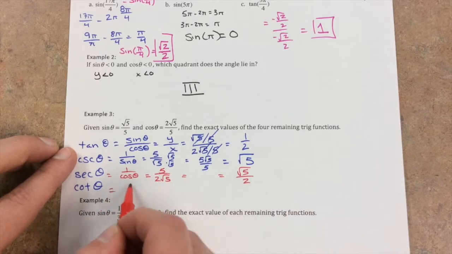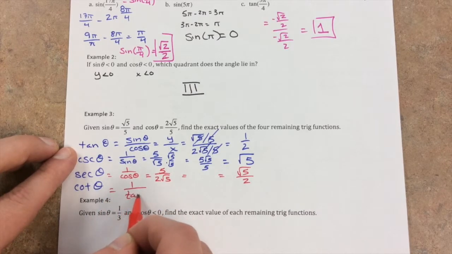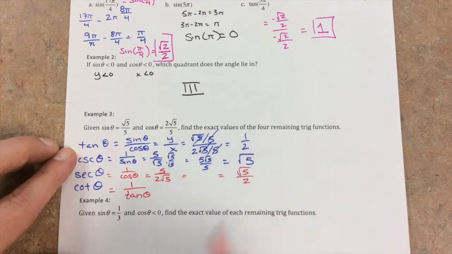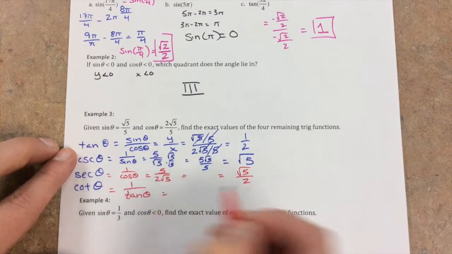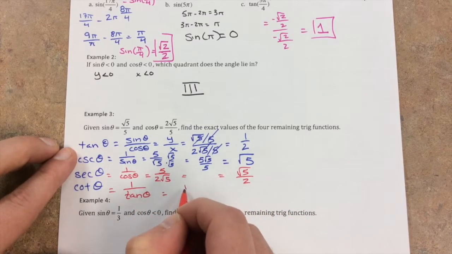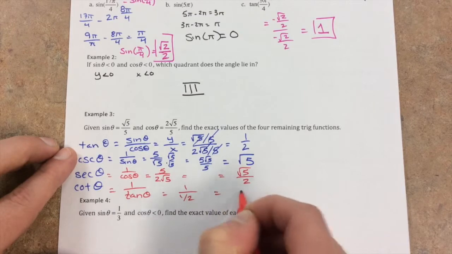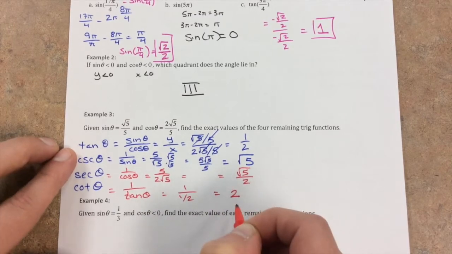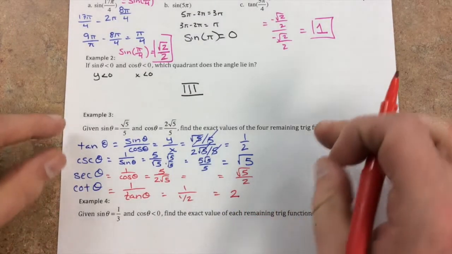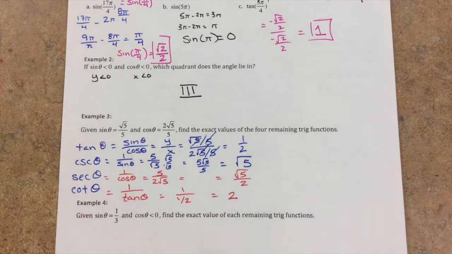Lastly, cotangent is 1 over tangent theta. And we already found tangent, so that saves us a lot of work. That is just 1 over 1/2, or 2. So if we are given the sine and the cosine, it's super easy to find tangent, secant, cosecant, and cotangent.